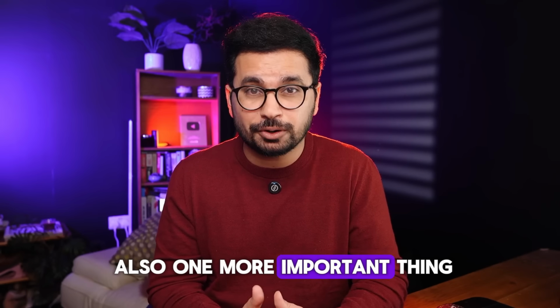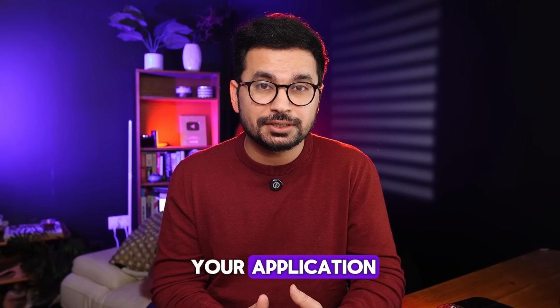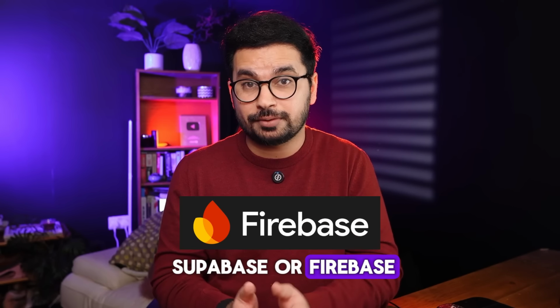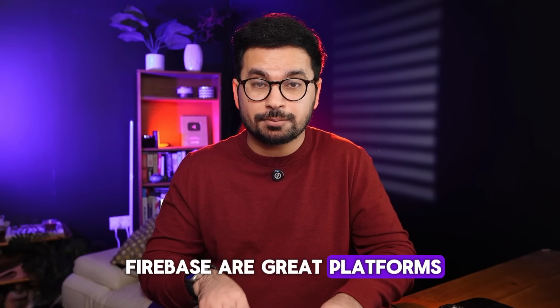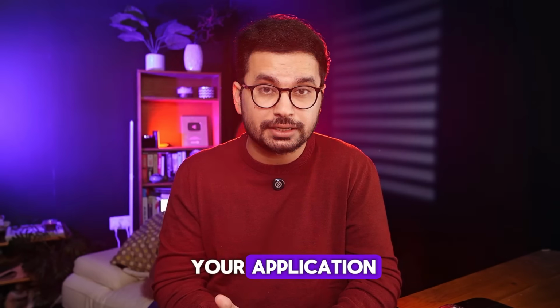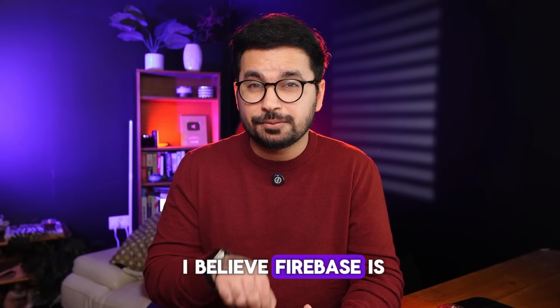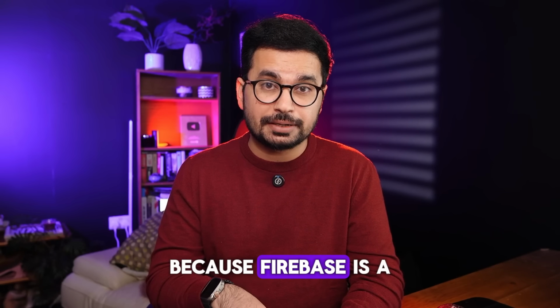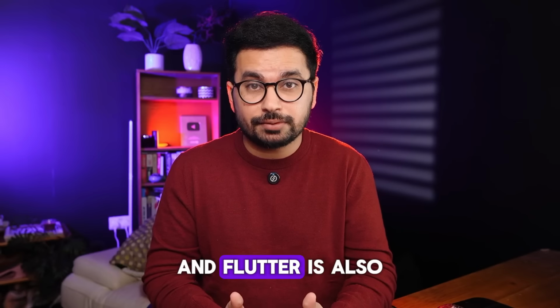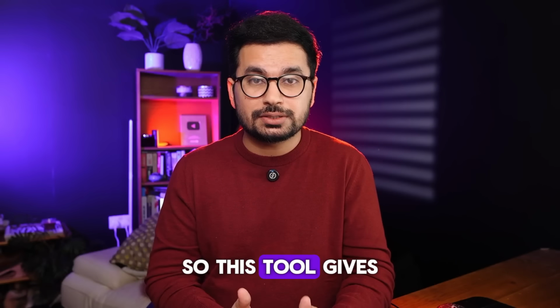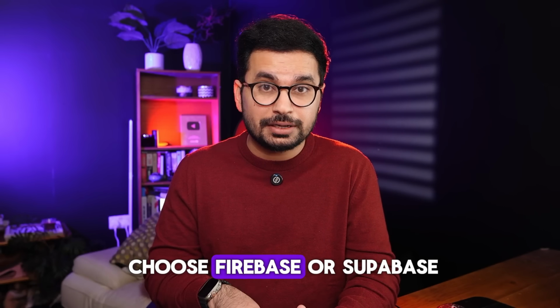And also one more important thing, to build backend for your application, you can use either Supabase or Firebase. Both Supabase and Firebase are great platforms to build backend for your application. But for Flutter apps, I believe Firebase is a better option because Firebase is a platform by Google and Flutter is also a framework by Google. So this tool gives us freedom to either choose Firebase or Supabase.